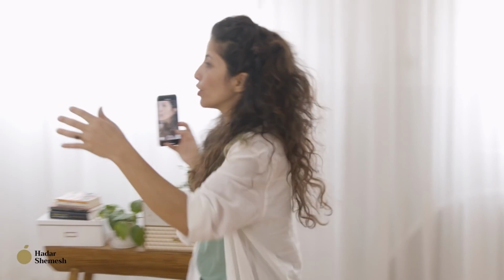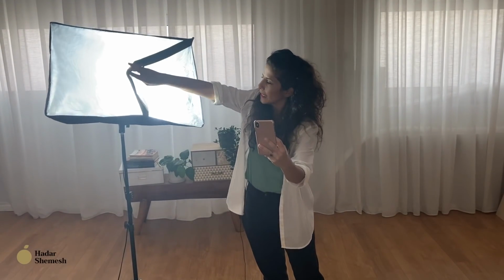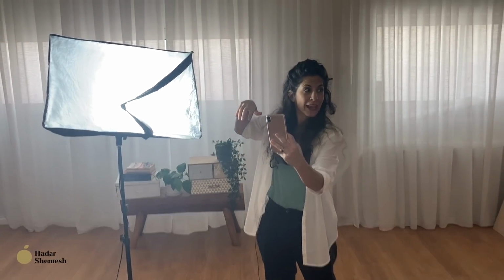Now, if you don't have a window with sunlight, what you could do is use artificial lighting. When you use artificial lighting, you want to go for a soft light. Okay, this is why we use this, because if I were to use just the direct light, then my shadows are really, really harsh and hard. But if you use this, it makes everything a little softer and it makes me look prettier.